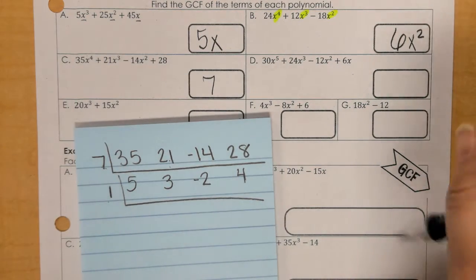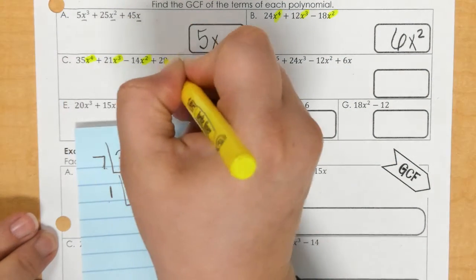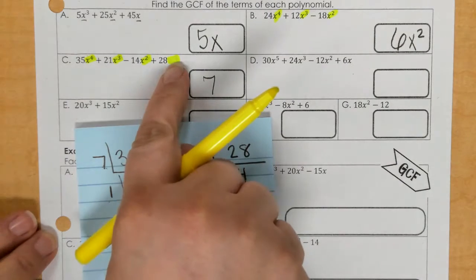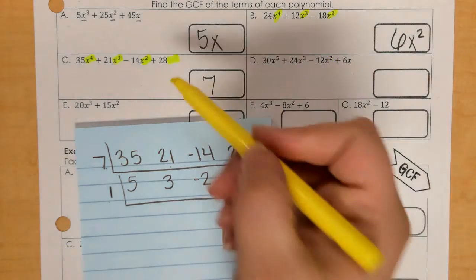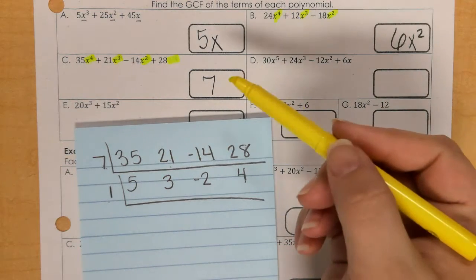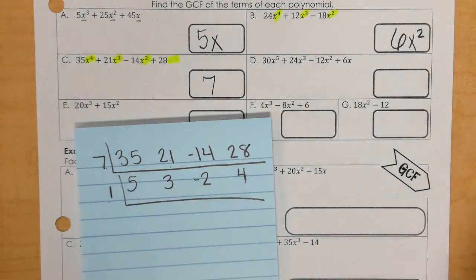And if I look at my x's, I don't have an x here. If I don't have an x, I can't take an x out because there's no x to take. So in this case, for letter C, my GCF is just 7. I don't actually put a variable.